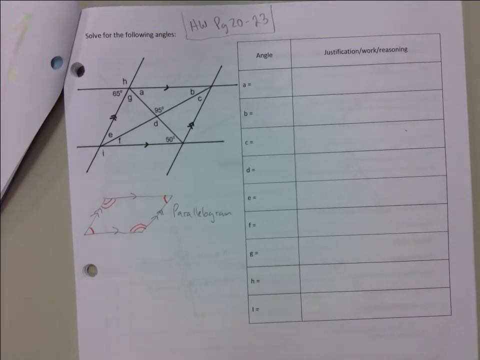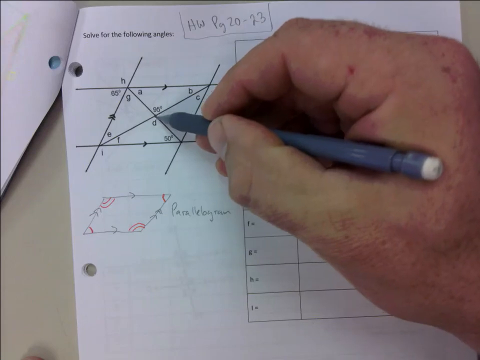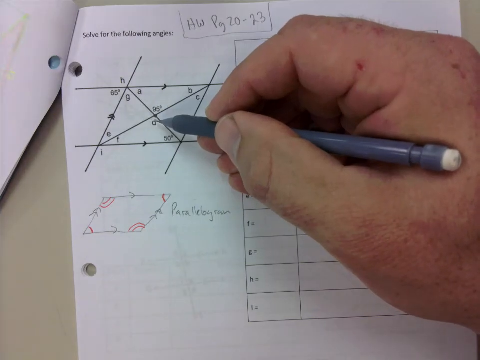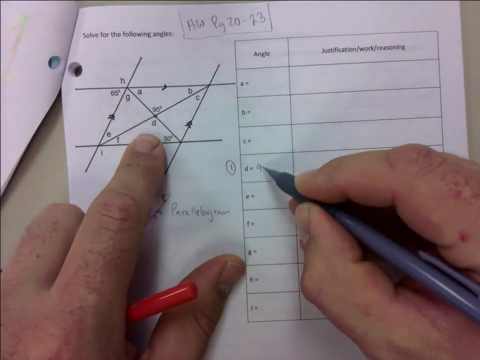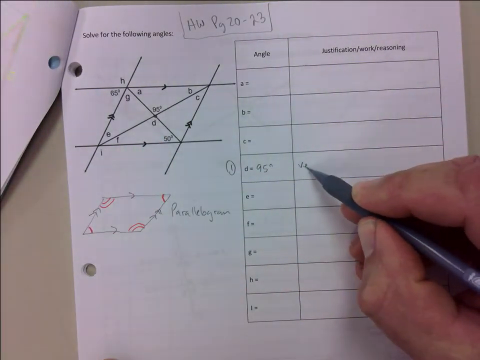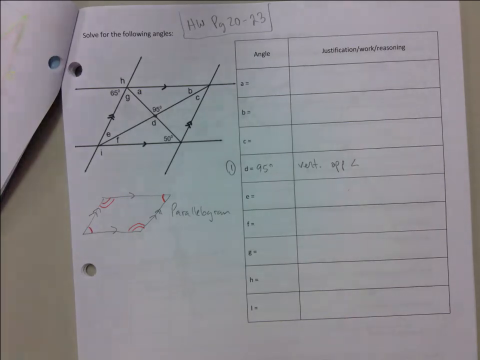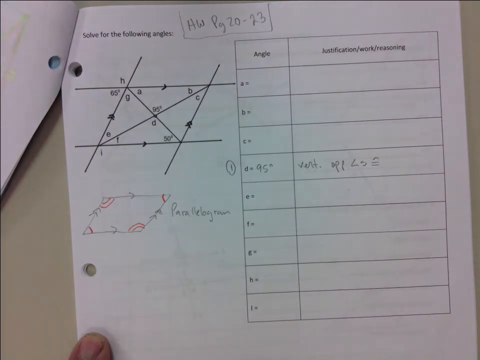Which ones should I start with? I'm not even going to ask because everybody's going to look at something different. How about right now I'm going to start with D. Why? Because I don't need to know anything about parallel lines or anything. These are vertically opposite. All right, so I'm going to start with that one. Please tell me where you start when you do one of these. And so the vertically opposite. But Mr. Dirks, I used sum of triangle because I did it a slightly different way. That's fine. So that's how I start.